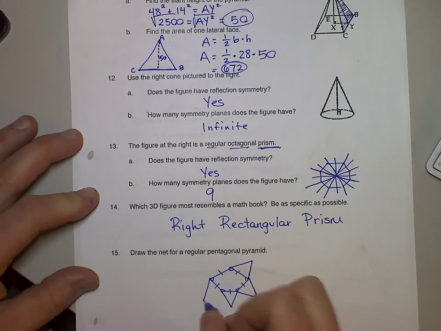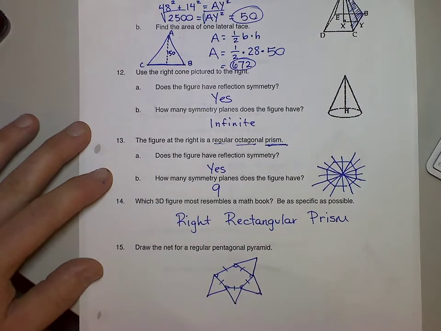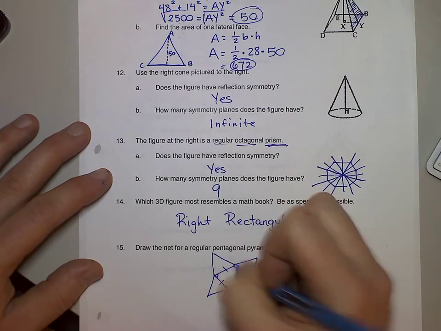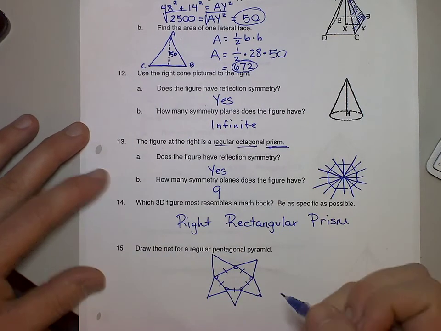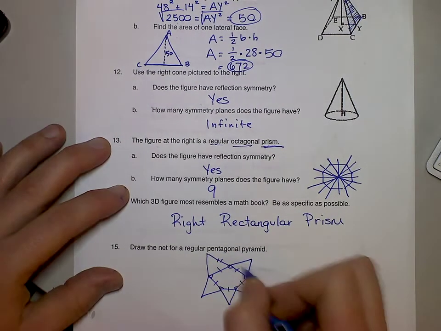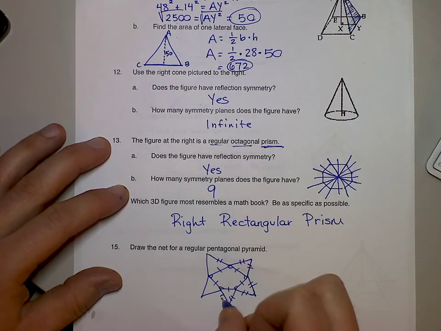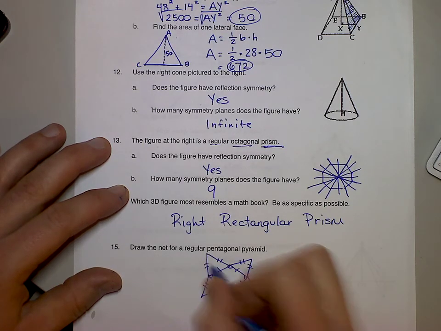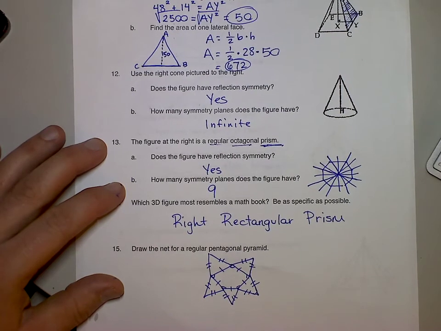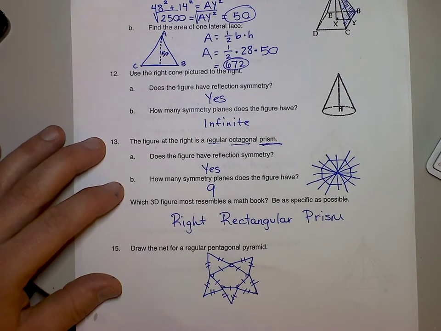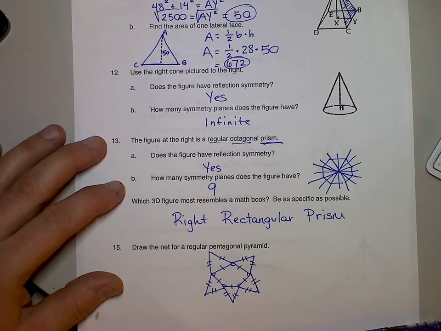going up, and obviously these in all reality would be the same shape and same size. And again, now each of these triangles are going to have the same length sides, so you would need to mark all these. That is a regular pentagonal pyramid, excuse me. And that is the Unit 7 review.